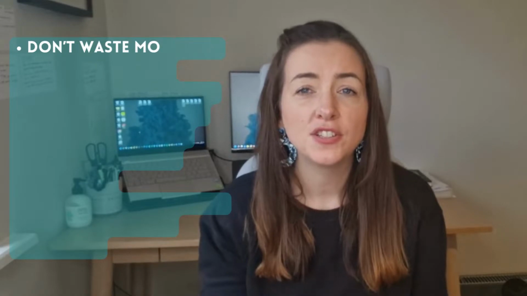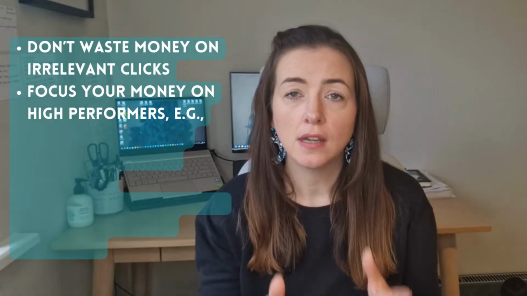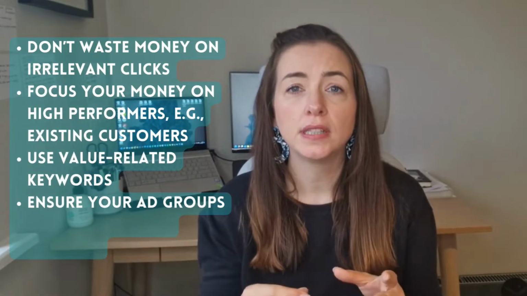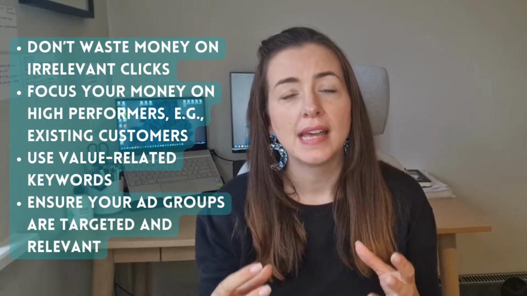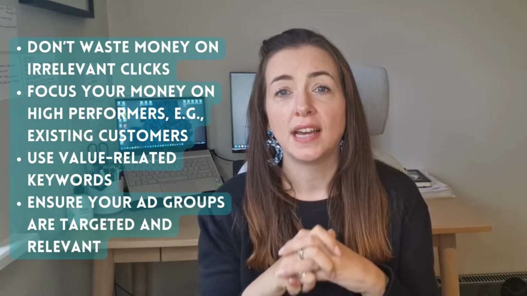During the 2009 recession, Google released a document called Top Tactics for Tough Times. Try saying that quickly. Over a decade later, much of the advice is still relevant. So things like don't waste money on irrelevant clicks, focus your money on high performers, for example, existing customers, use value-related keywords, and ensure your ad groups are targeted and relevant. So as you begin to reinvest your ad budget savings, consider those tips.